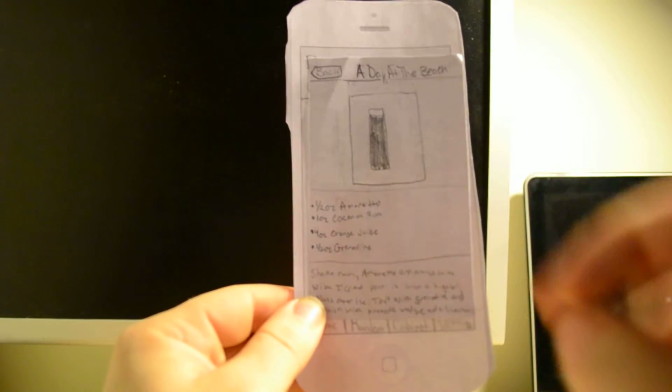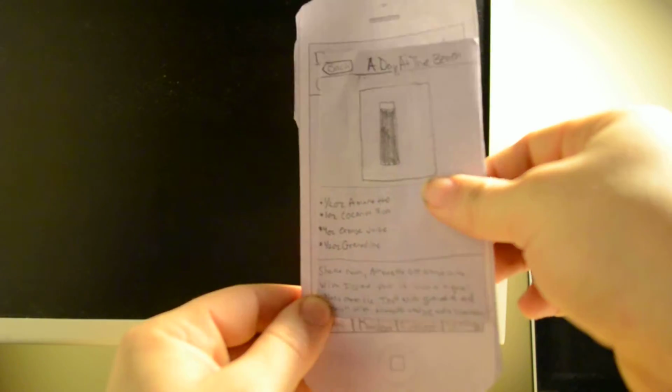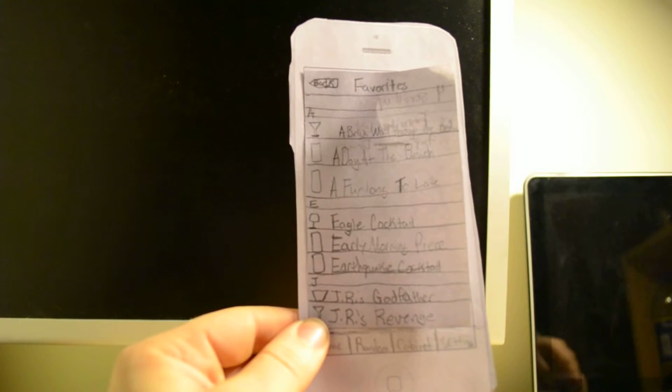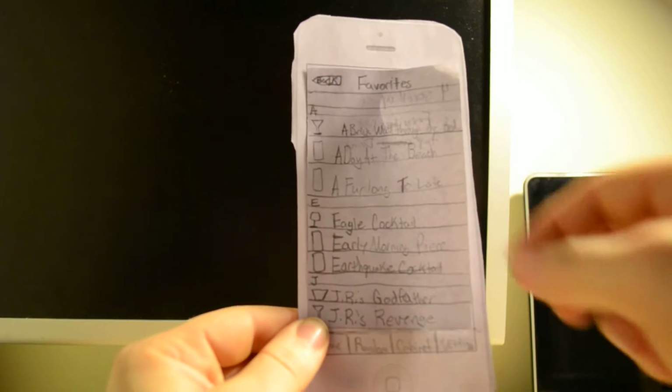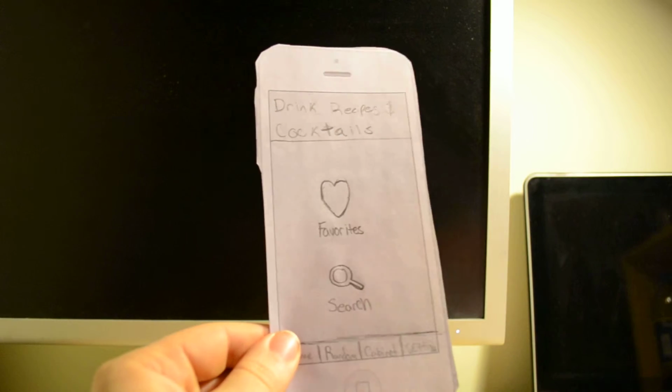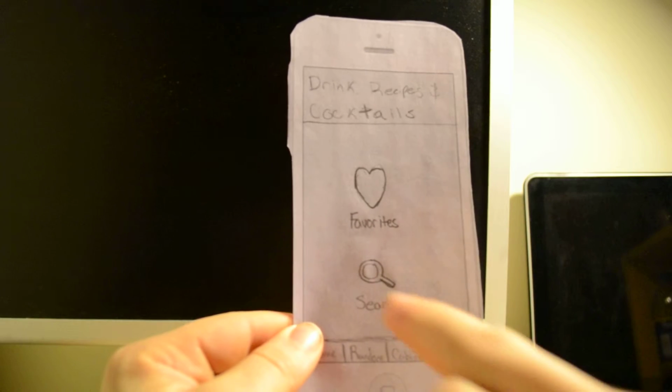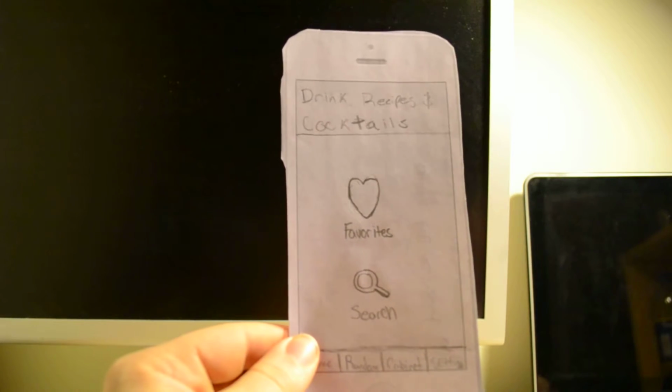And from there we hit back in the top left, and it brings us back to our favorites tab, and we hit back one more time in the top left, and we're back here to our home page. Now we're going to go ahead and hit search. Once we tap search, this is our new screen.